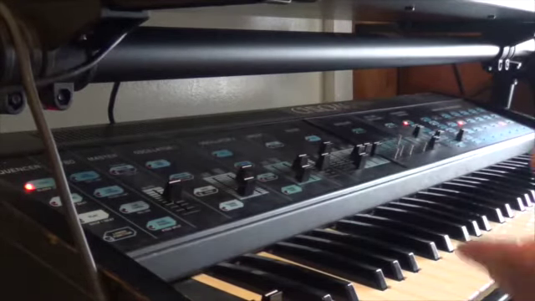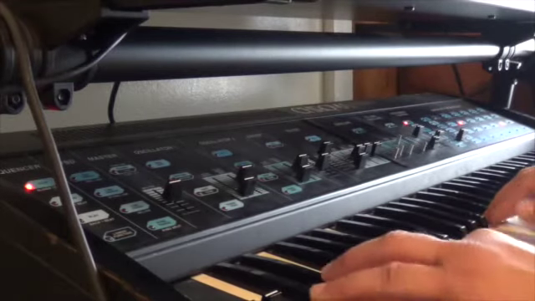And all of that is Chroma Polaris. I don't think I ever thought a Chroma Polaris would sound like this.